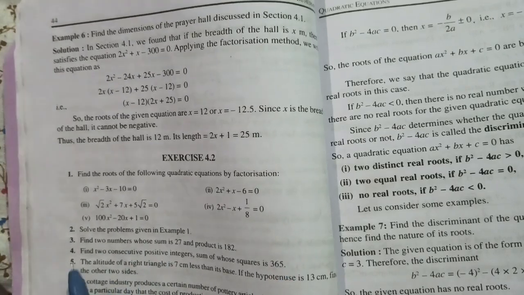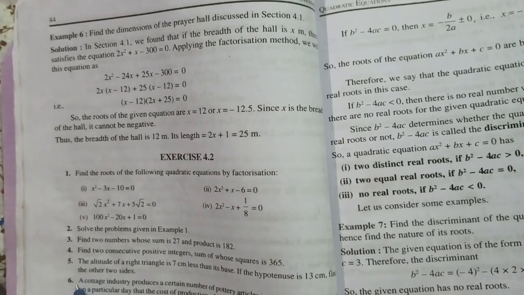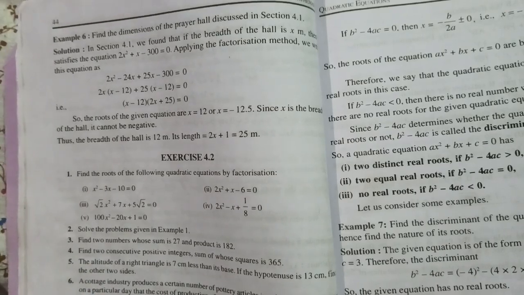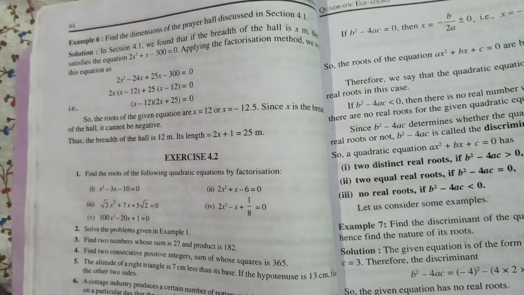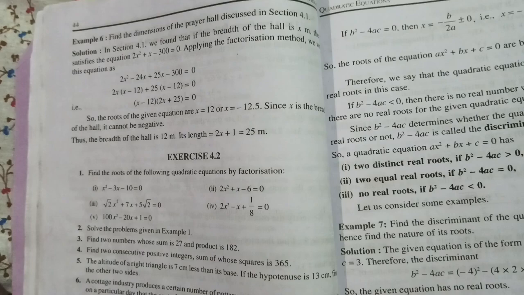The concept is the same. And the fifth question is very important, and the cottage industry produces certain, that is, the sixth question is very important. So solve these questions; you can get more and more marks.